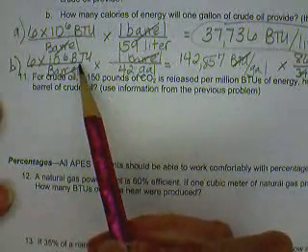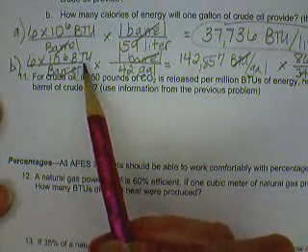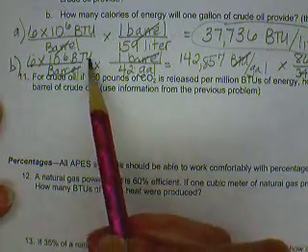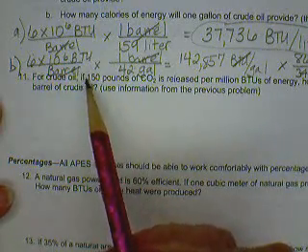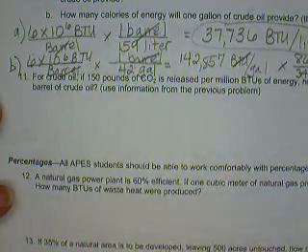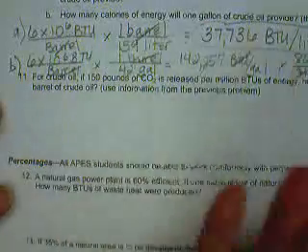So again, if you don't get B right, don't panic. If you don't know how to do B, it's okay. That's about as hard as you get, and you probably won't see something this hard. But A, again, is more like what you would see.